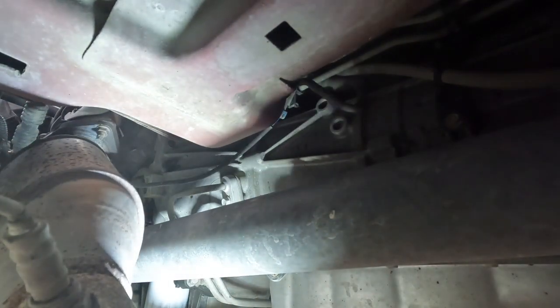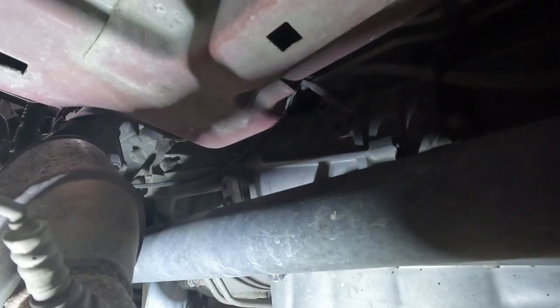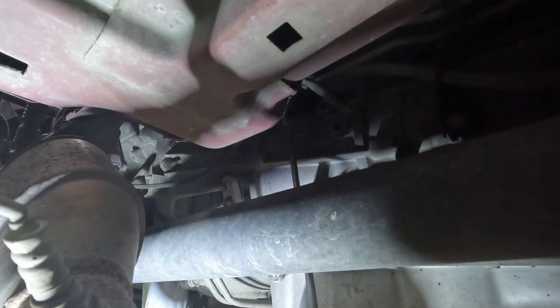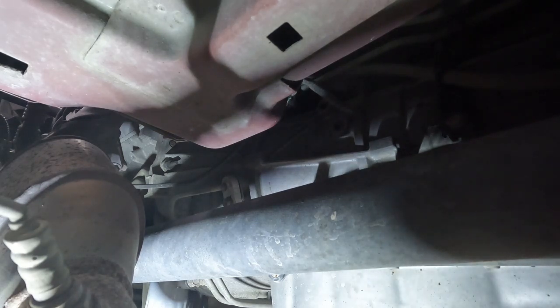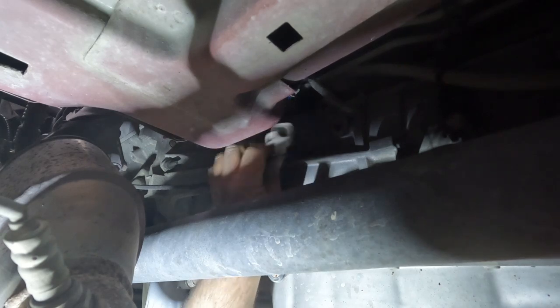We'll get it broke loose from the exhaust. Okay, let's get this thing popped off of here. Please come loose. They're both plastic, so it's gonna be a little bit of a pain. One's rubber, one's plastic, but it's gonna be a pain to get it off of there. Ouch!